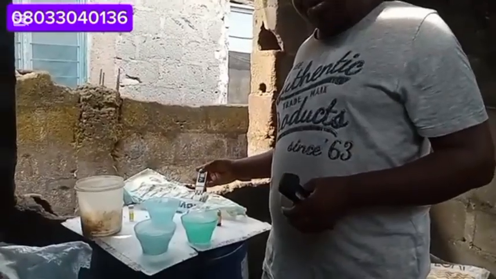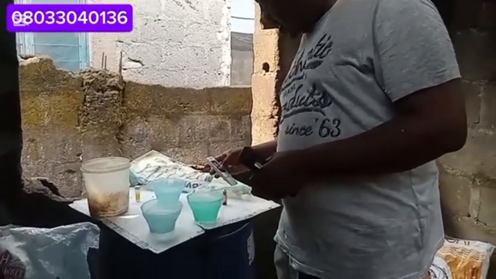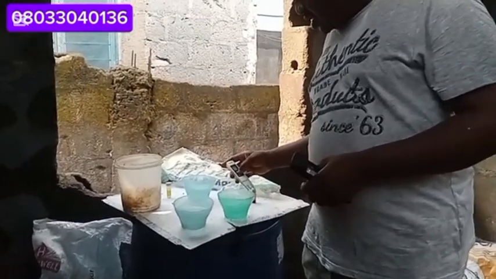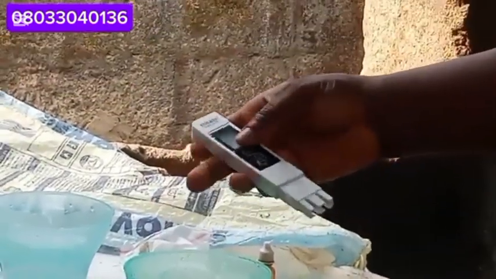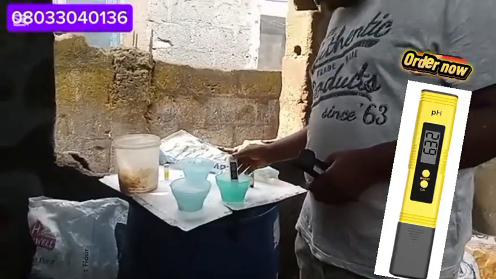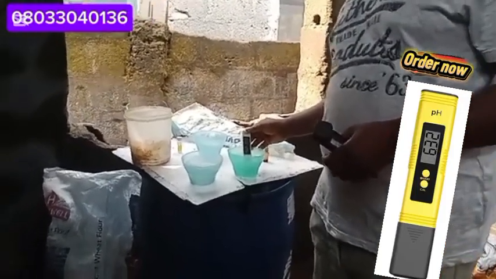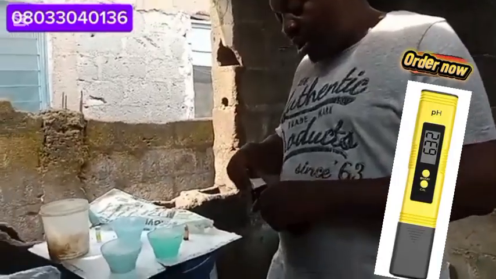For you that remember, it was 53, 54. Now checking it, it takes it to 65, and it takes the electrical conductivity, which was 118 before, to 126. So it cushions it up a little. That is how it works.